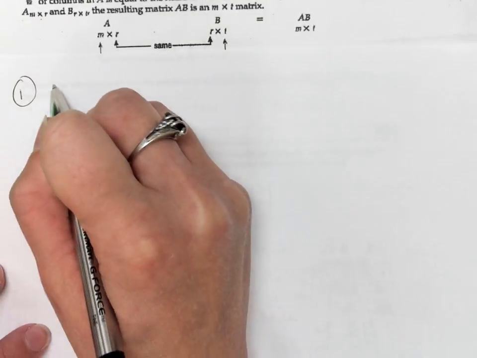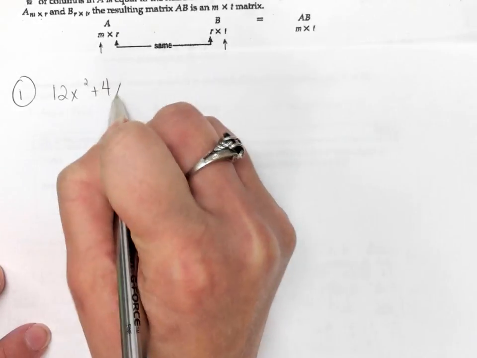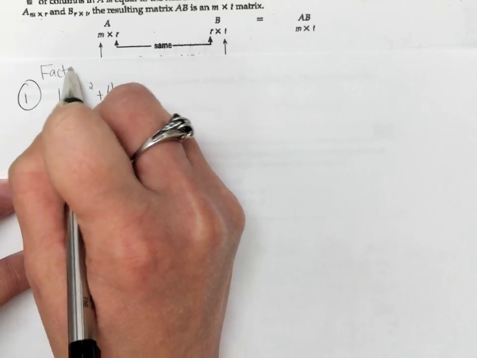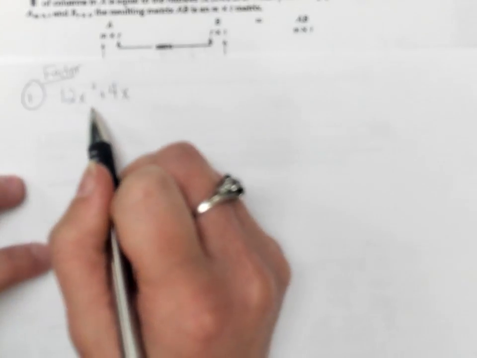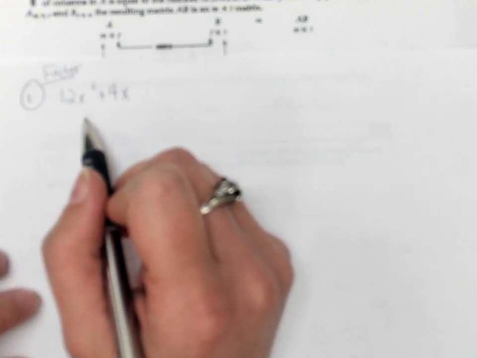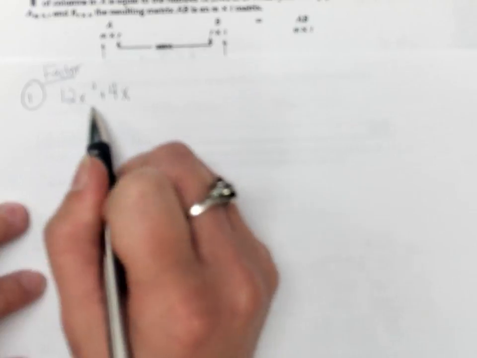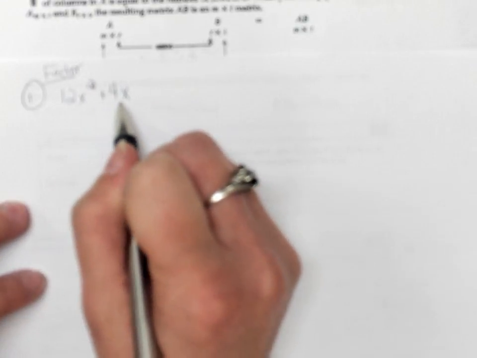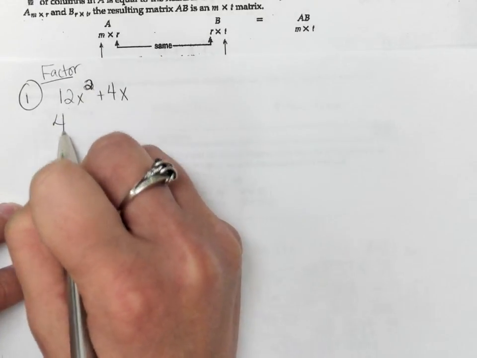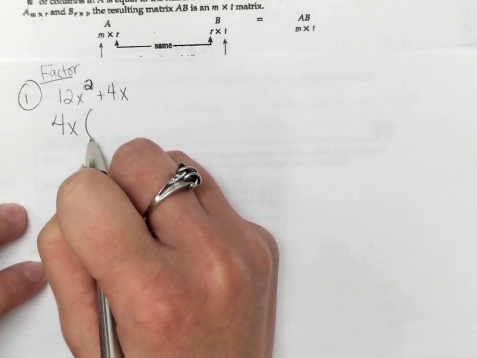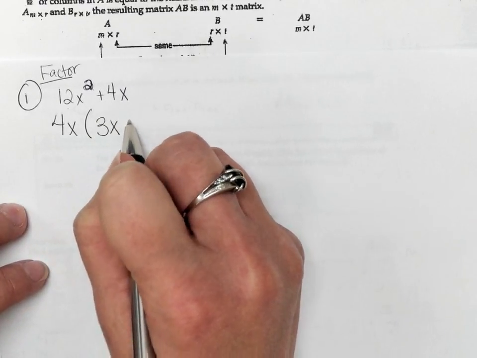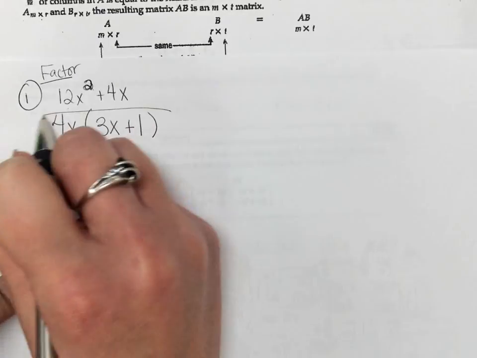All right, let's see. What if I gave you 12x squared plus 4x? We're going to factor. So always, always, always, what do you look for first? 3 little letters. GCF. What's the GCF between 12x squared and 4x? 4x. There you go. So what's 12 divided by 4? 3. You took out an x, so you got 1 left. And 4 divided by 4 is 1.